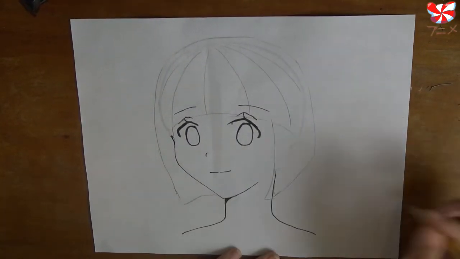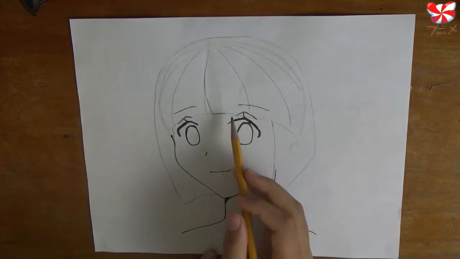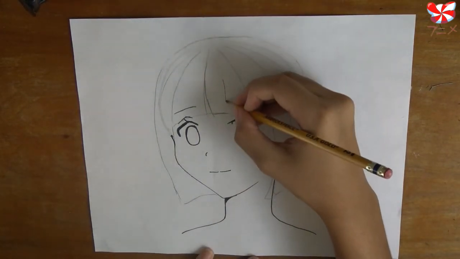Alright, now we know how the bangs are going to curve, so we can start breaking it up. We will preserve this flat bottom line though.